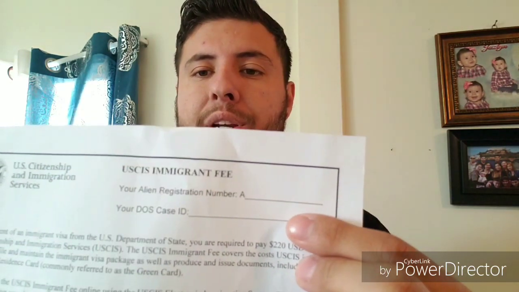One of the biggest questions that I had when I was ordering the card was this little information up here: your alien registration number and your DOS case ID. I kept wondering, how come the immigration officer didn't put it? So I took it upon myself to investigate, and I found out that it's basically these numbers up here. Those numbers are crucial to this ordering process. They are the ones that they need to order the green card.